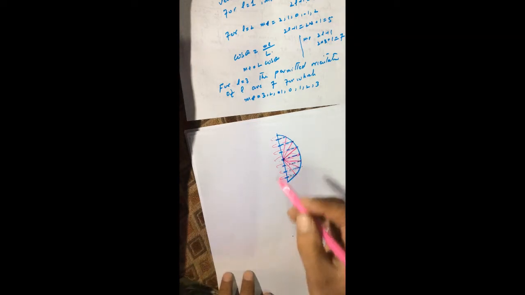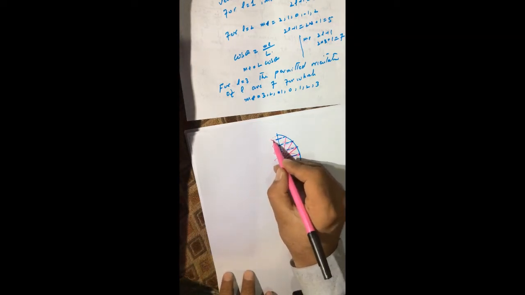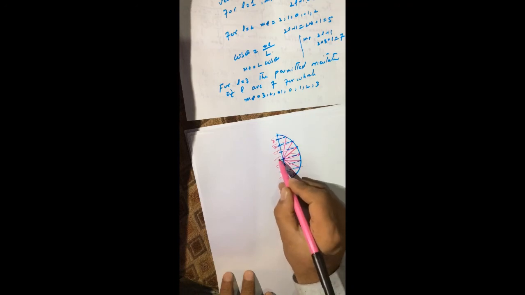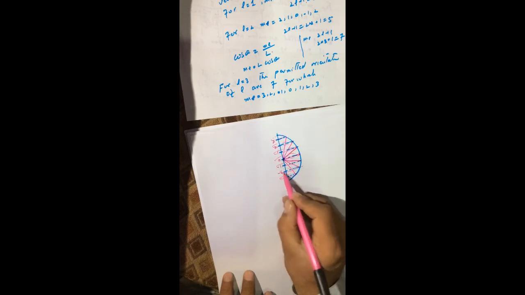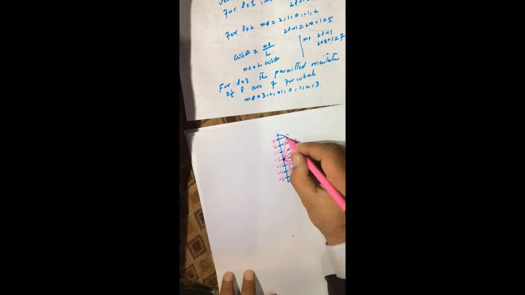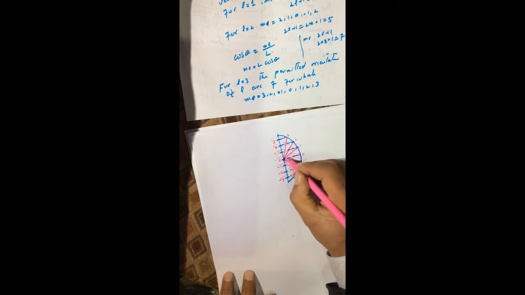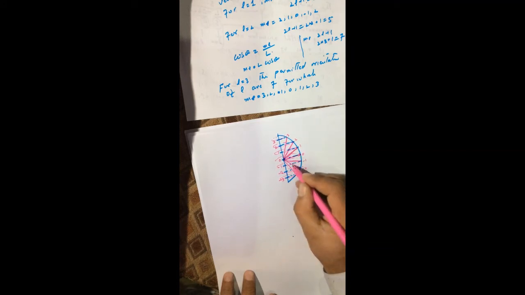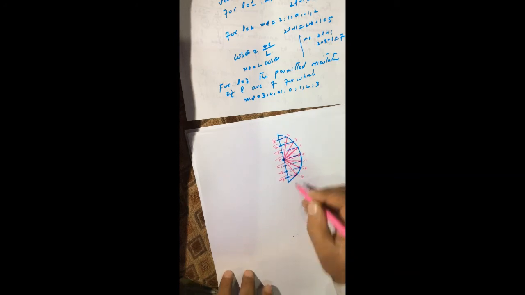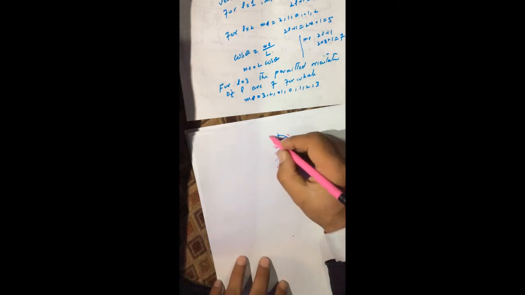So the 7 directions are shown here. Here we have 3, this is 2, this is 1, this is 0, this is minus 1, this is minus 2, and this is minus 3. These are the 7 possible orientations of this orbital angular momentum once there is an external magnetic field. This is the magnetic field direction B.